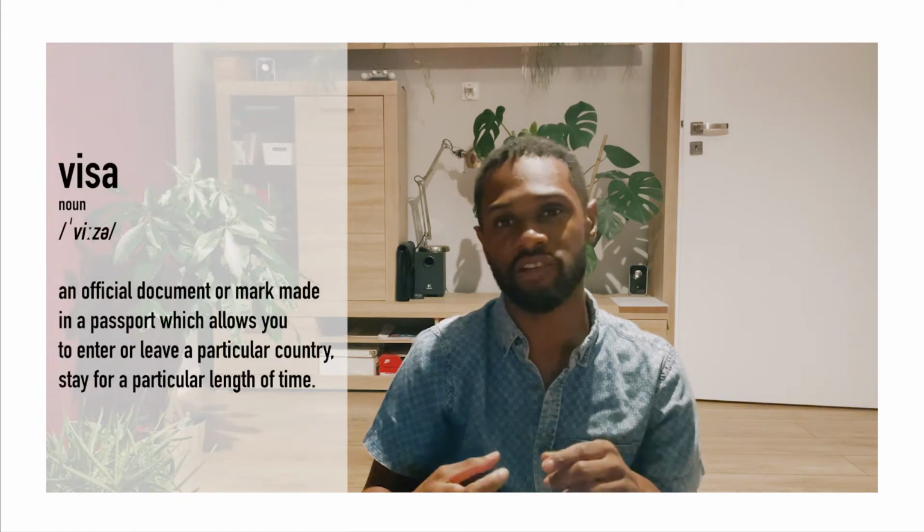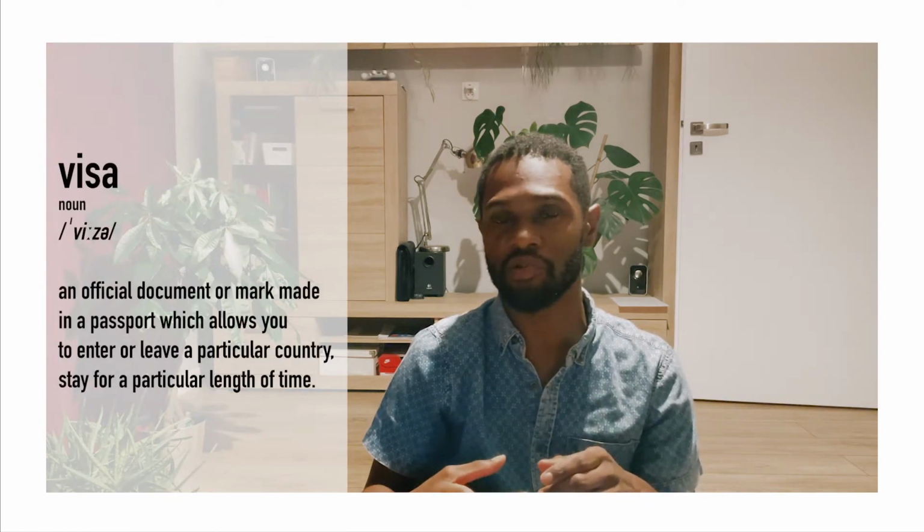So at this point in time, you're probably thinking to yourself, what is a visa? A visa is a legal document that allows you entry into a foreign country. So let's say you're going on vacation from the United States to, let's say, Europe, for a short vacation, you're not going to need a visa. However, if you're planning on living in a foreign country, you will definitely need a visa, and this visa will allow you entry into the country, but this visa will specify what you will be doing in the country and how long you will be staying in the country.